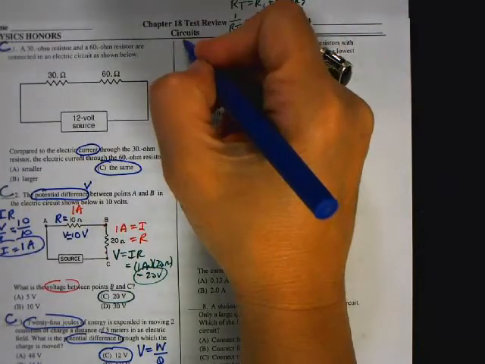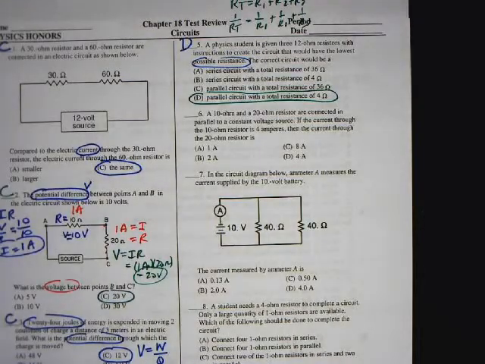Number 6, a 10 ohm and 20 ohm resistor are connected in parallel to a constant voltage source. If the current through the 10 ohm resistor is 4 amps, then the current through the 20 ohm resistor is... Now, there's different ways, again, to do this depending upon how you look at it.